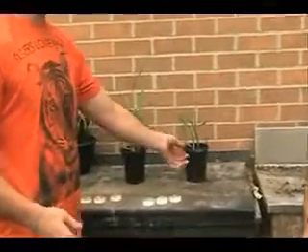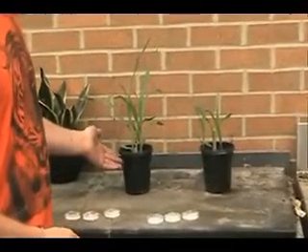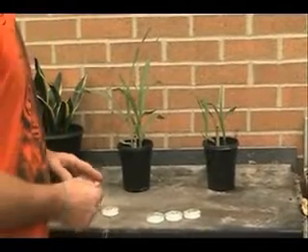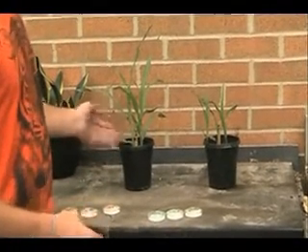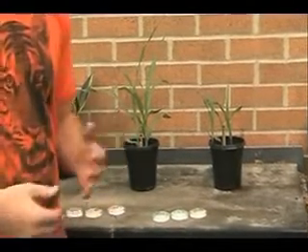And this is a control, and this is the one corn plant with gibberellic acid. And you can see that the stems were a lot longer and it grew a lot quicker from the beginning.